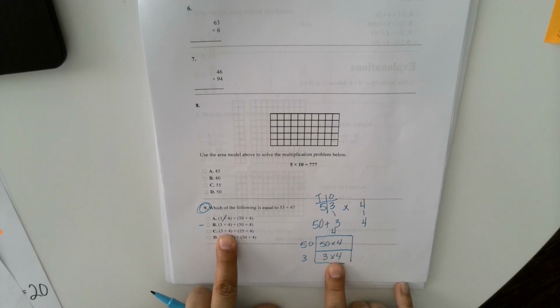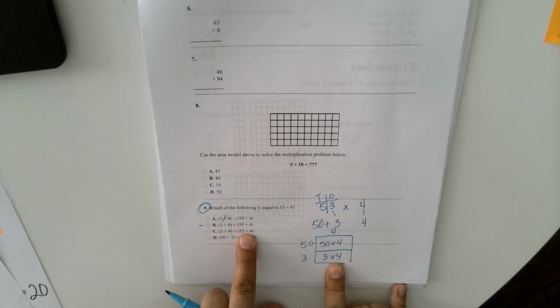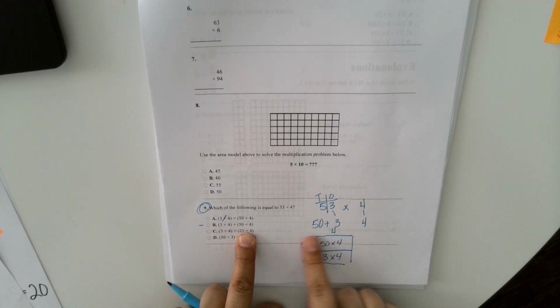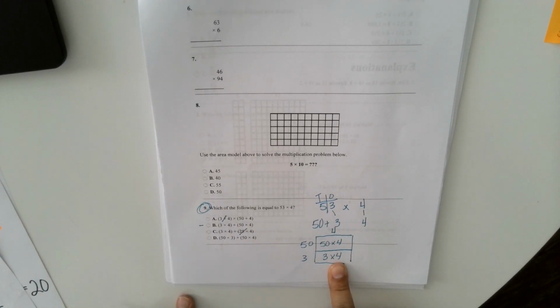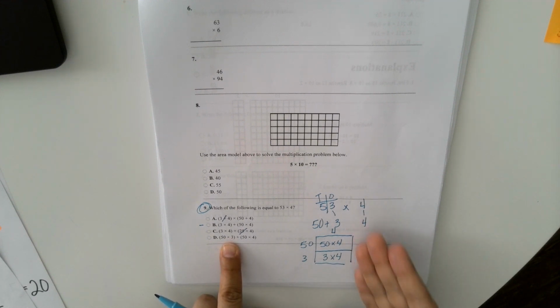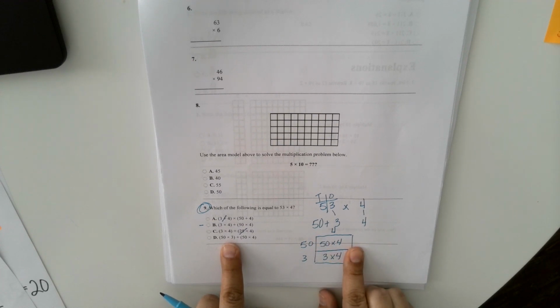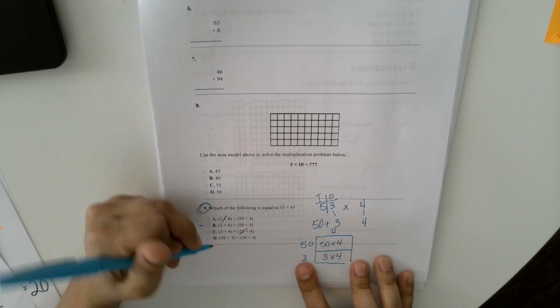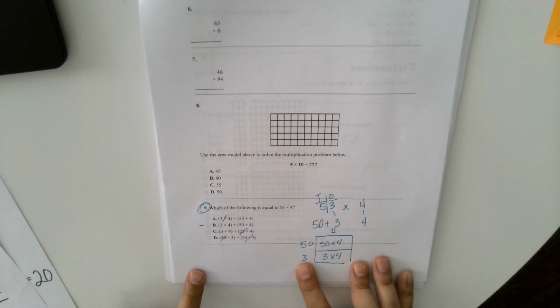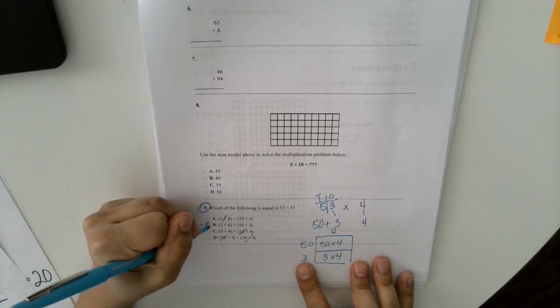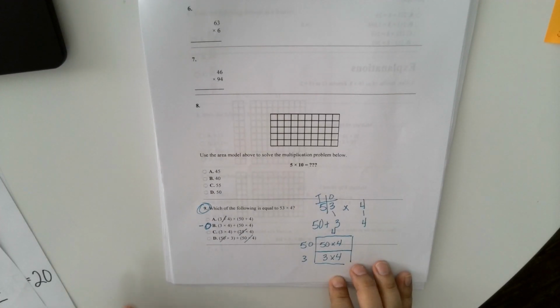Move down, 3 times 4. Yeah, that's right. 25 times 4. Well, nowhere here do I have the number 25, so I can eliminate that. Here I have 50 times 3. Well, no, because it is 50 times 4, and I have 50 times 3. I can eliminate that answer choice. So my answer choice would be B.